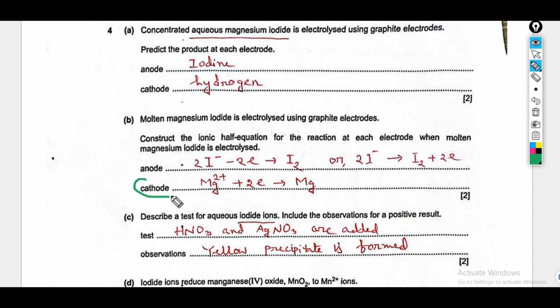And at the cathode, as it is molten, if it is a molten metal ionic compound, metal will be produced at the cathode. So at the cathode, magnesium ions gain 2 electrons to produce magnesium. But when aqueous, hydrogen will be the product at the cathode. When molten, the metal, magnesium, will be the product.